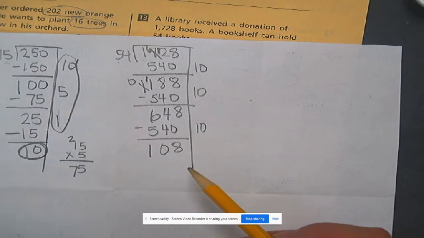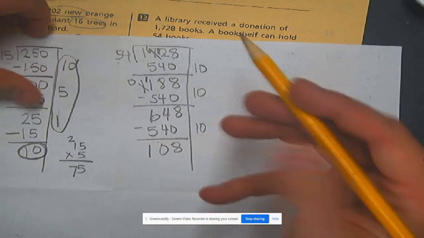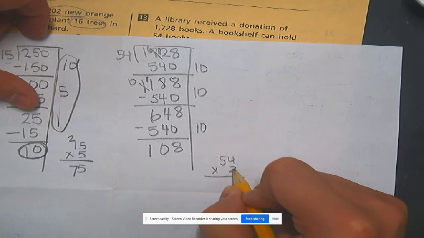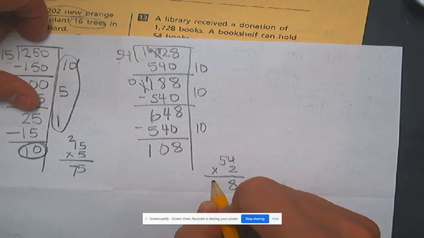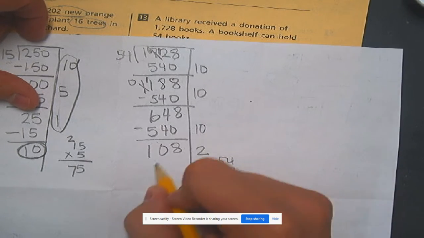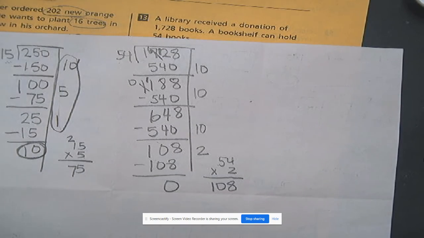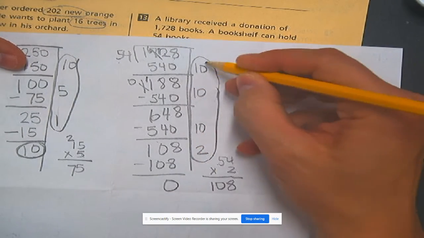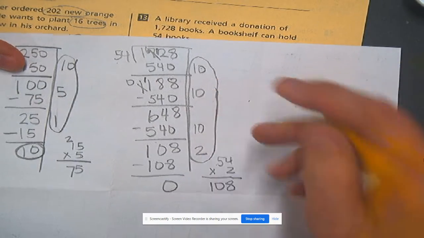2. Can I take out another 10? No, I can't. I'll be way far away, right? Let's try 2. 54 times 2. 2 times 4 is? 2 times 5 is? Oh, did it work? It did. And we're done, right? So where do I find my answer? 10 plus 10 plus 10 plus 2.